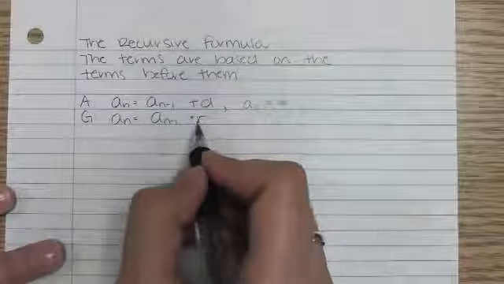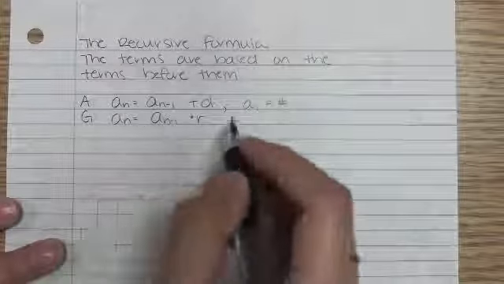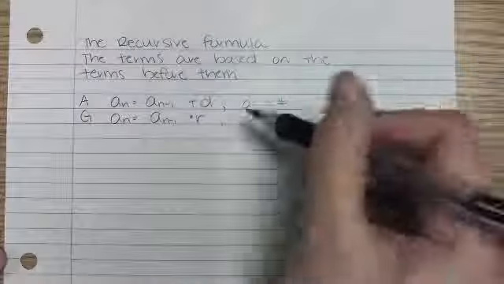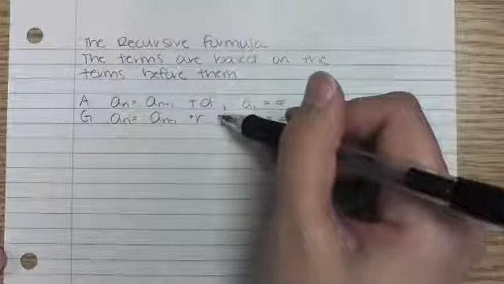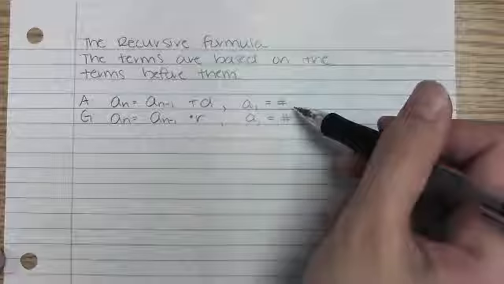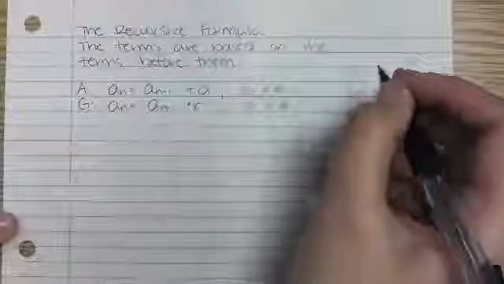And you can put the r on the end right here, or you can do r as a coefficient. Whichever you want to do is fine by me. And then again, we need the first term. So if you write me a formula without a first term, then I'm going to make up the sequence that I want it to be, and I will guaranteed make it up wrong. So make sure you always put the first term there.